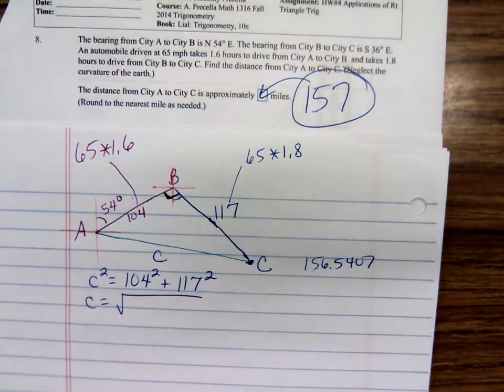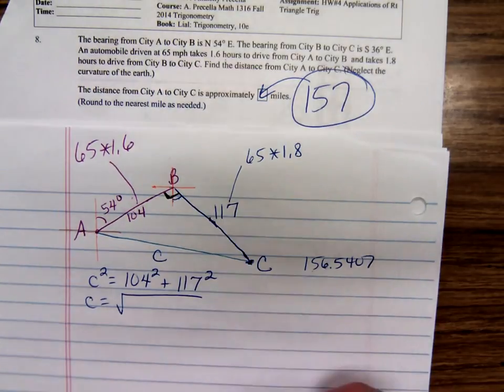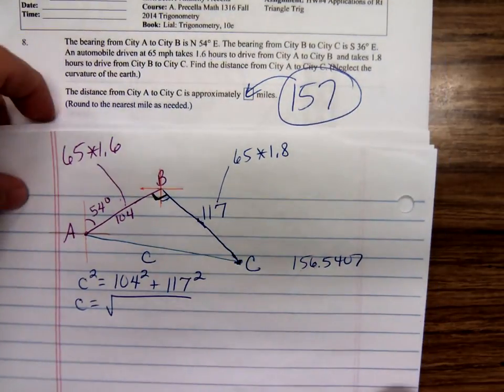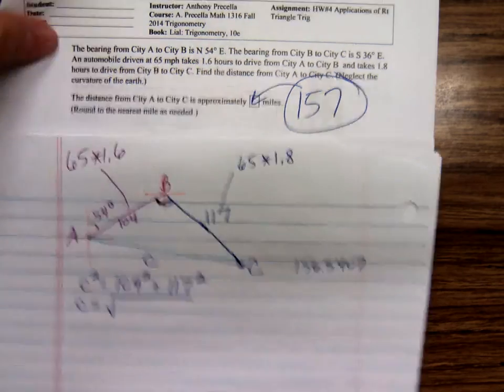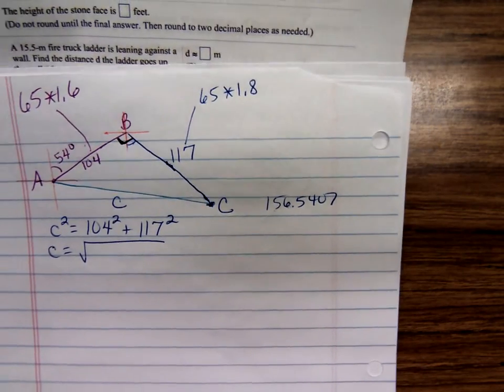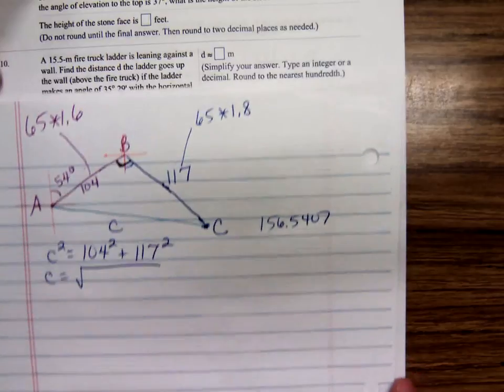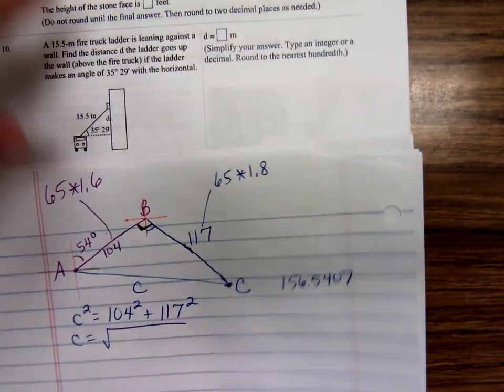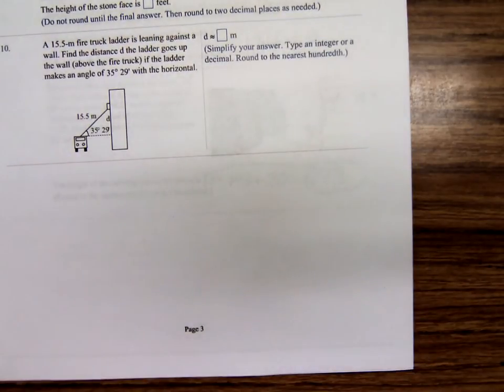So, one other thing I want to do, one more problem. I want to do 10, and then if we have time, I'll go back and do number 9. I'm going to do problem 10 first, just because I'm not sure that we've seen any.